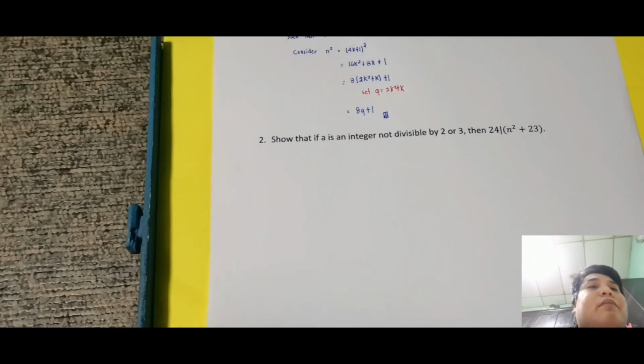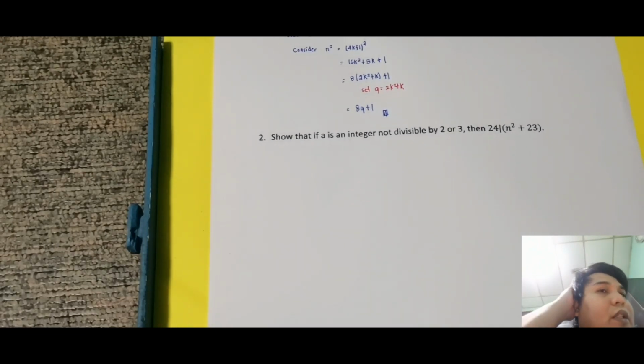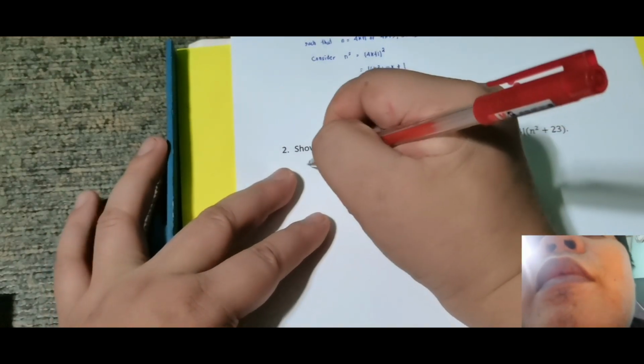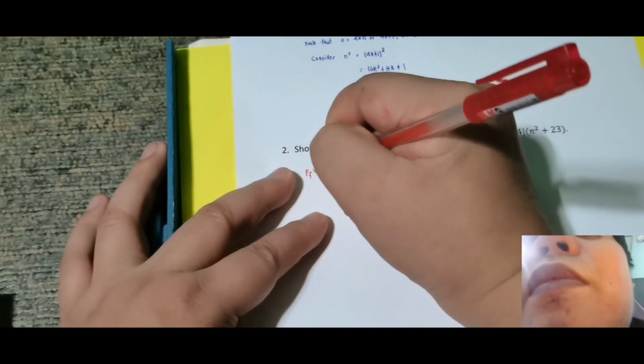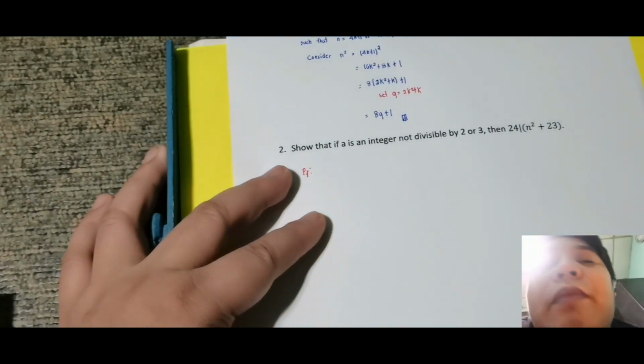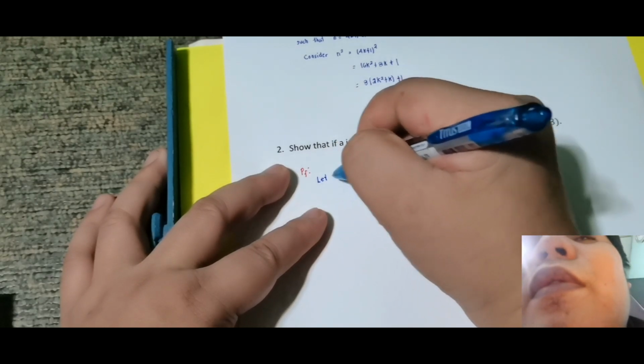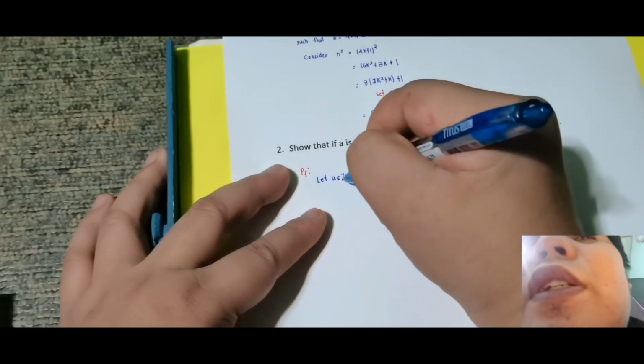Okay, next is para last natin, show that if a is an integer, so meaning integer lang siya, wala akong ibang sinabi. So if a is an integer not divisible by 2 or 3, then 24 divides a squared plus 23. Okay, so dito medyo kakaiba, no? Yung proof, explain ko muna yung umpisa. Ito yung proof. So proof natin is, let natin na a be an integer. Let a element ng integers.